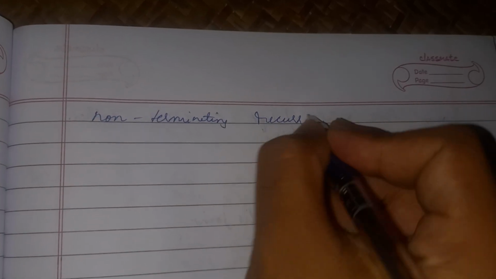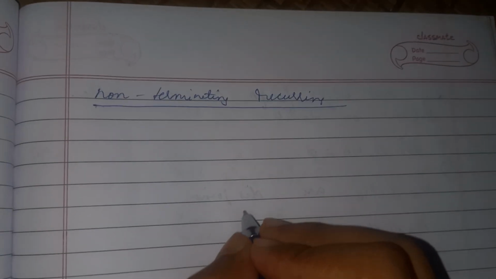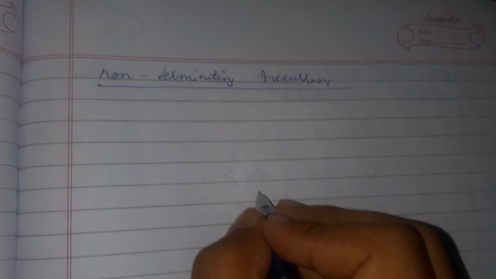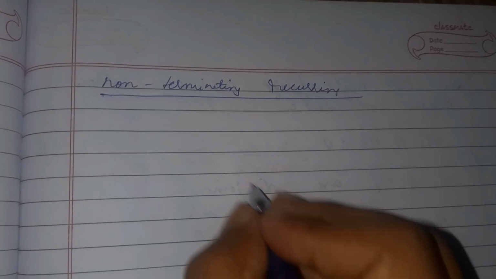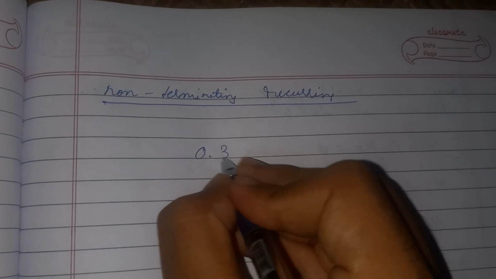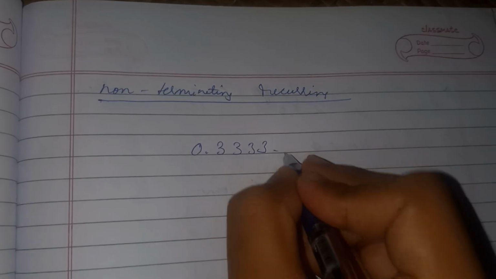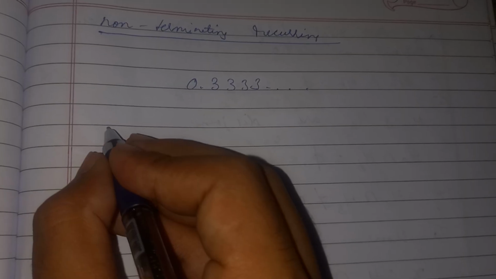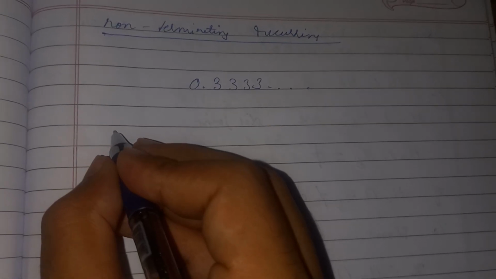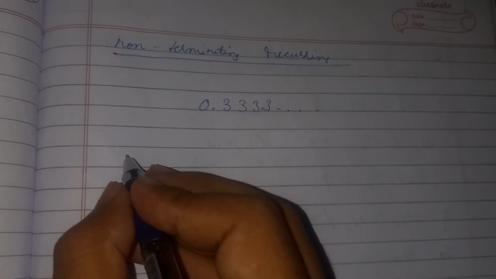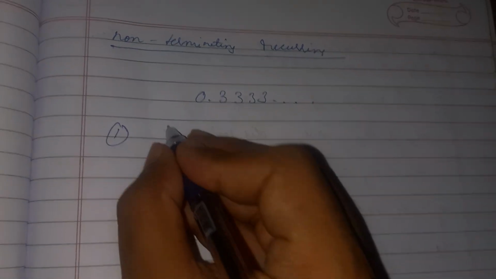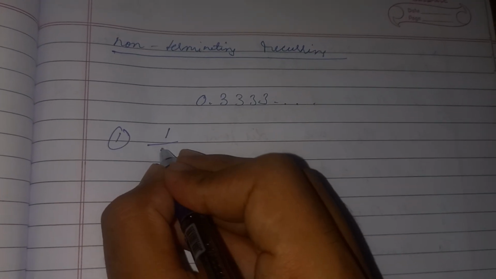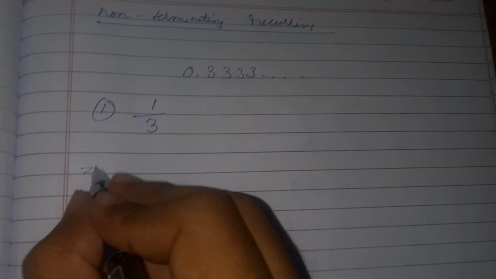In this case, if we divide, we will get the quotient in this type, such as 0.3333. It will keep on repeating but never end. So let's take the example 1 over 3.